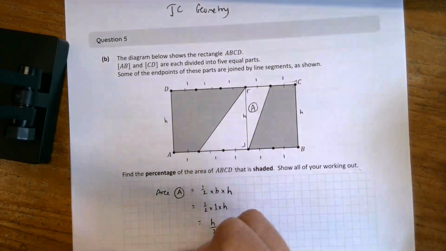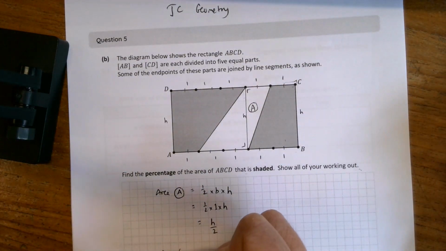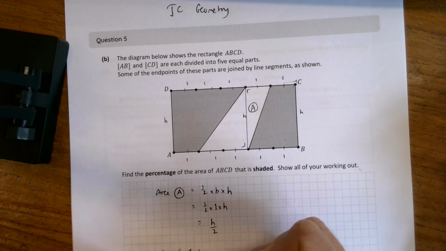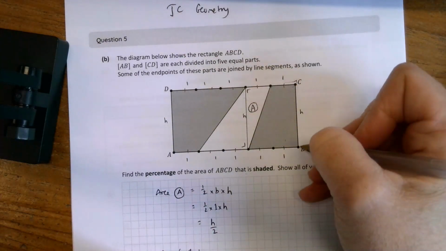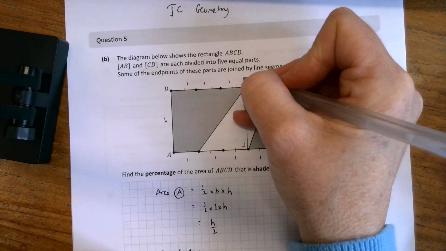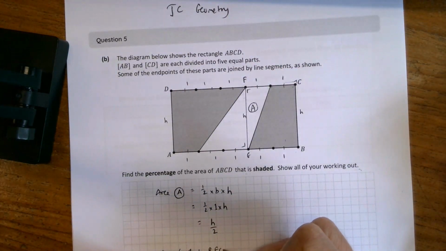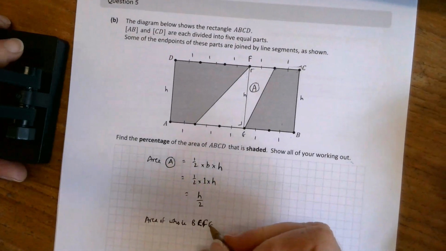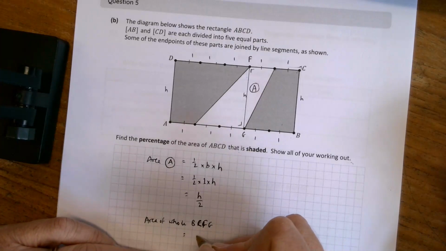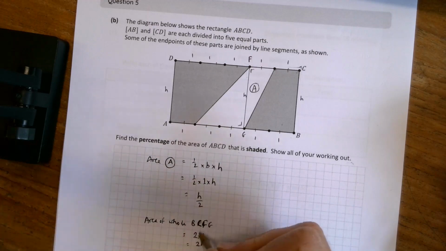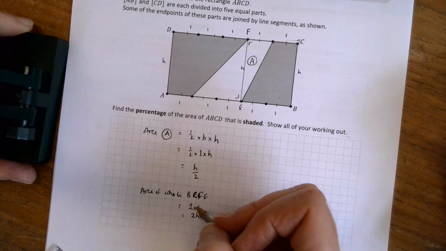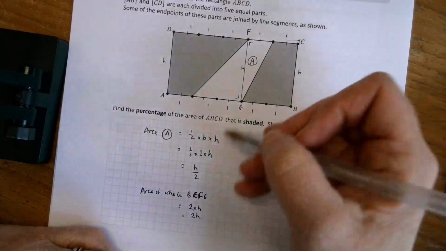So the area of the whole, let's call that BCFG, the area of that whole shape, that rectangle, is going to be 2 by h, so 2h. So we've got h over 2, a half of h, as a percentage of 2h, if I wanted to relate those two. But let's just do the rest of it first.